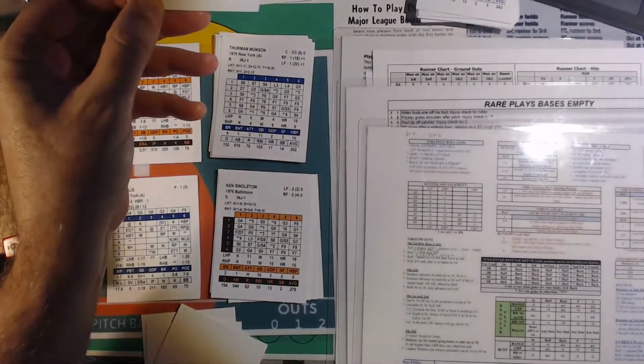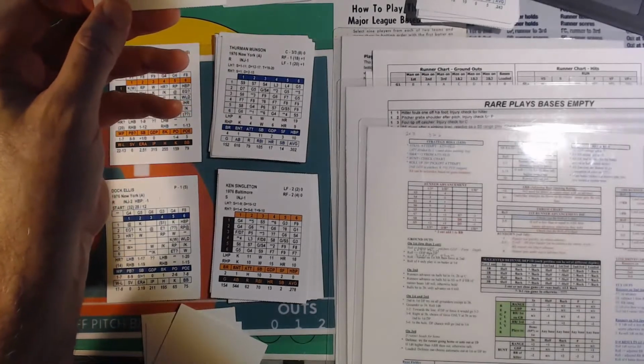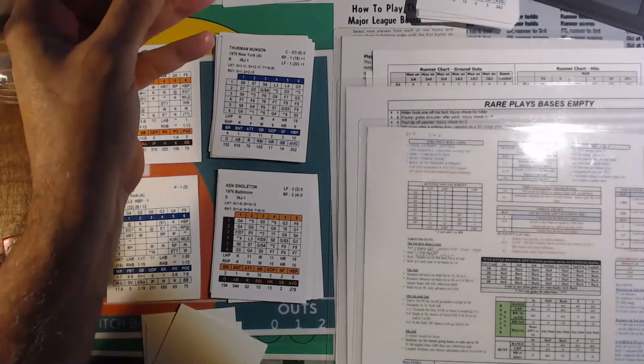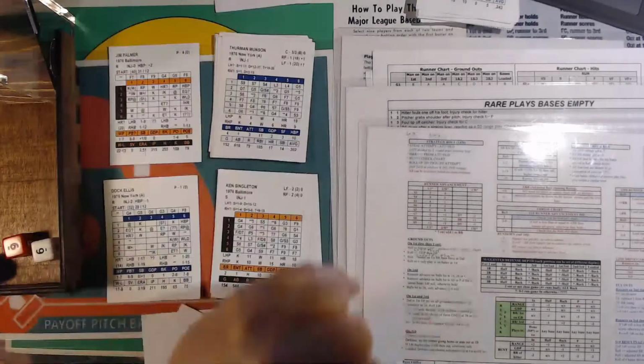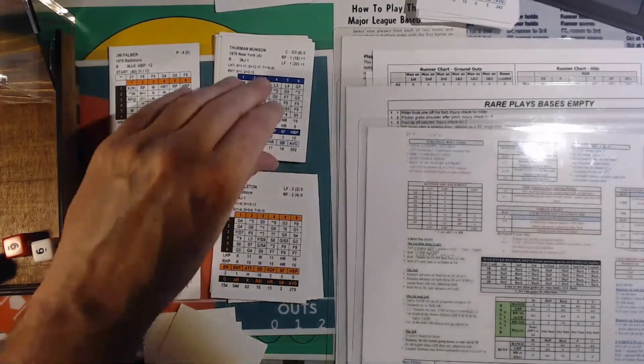So it's an RBI single for Munson. It's cut off by Singleton in left, and gets it into Belanger. So Roy White's going to be a plus 1, and that's not going to be enough on that S5 to get to third base. So they're going to hold Roy White at second on that single, but the Yanks lead it 2-0.